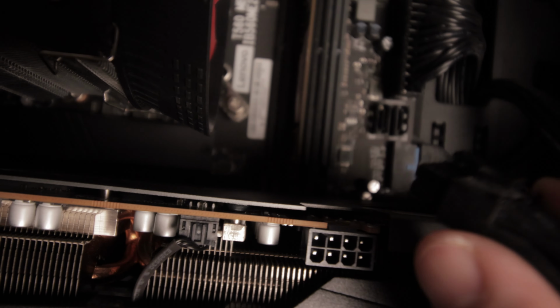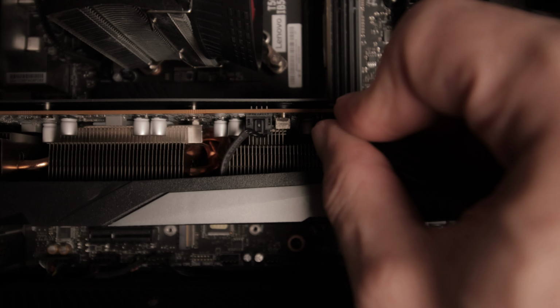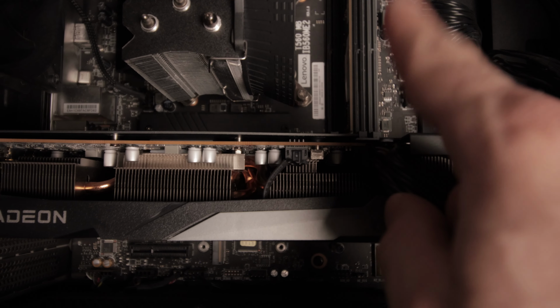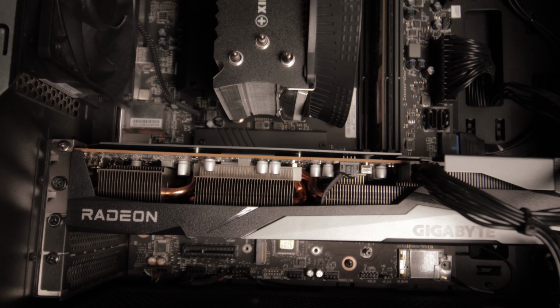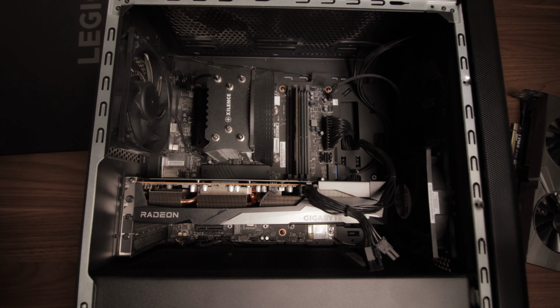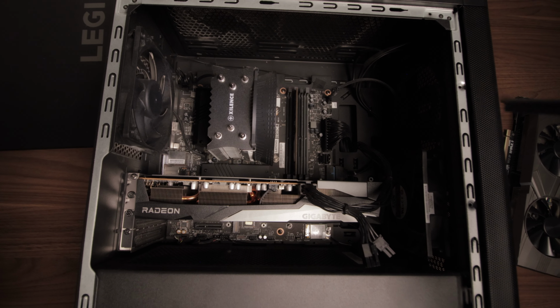Sometimes it can be this way or this way, but they are designed like you can't do it wrong. If it's not fitting, then just turn it around, because this one here, the nose is upwards. Before the old GPU it was from the bottom, and that's it already. That's the physical installation of the GPU. And use all your opportunities. We have an open case, right? So blow out some dust.